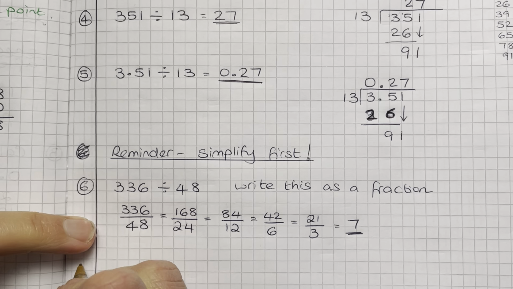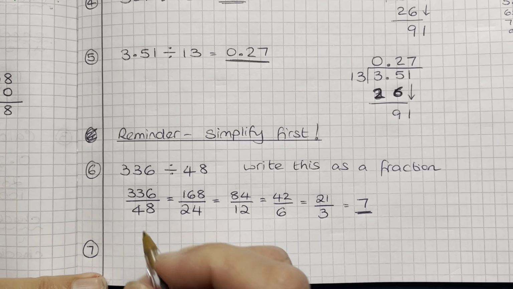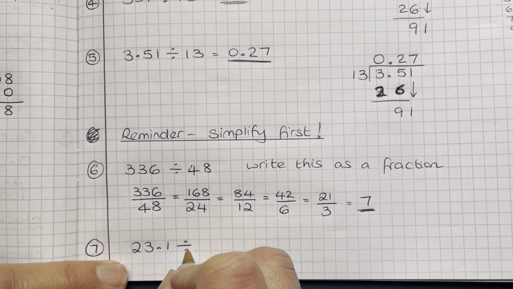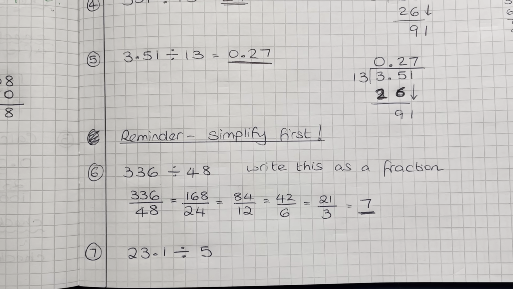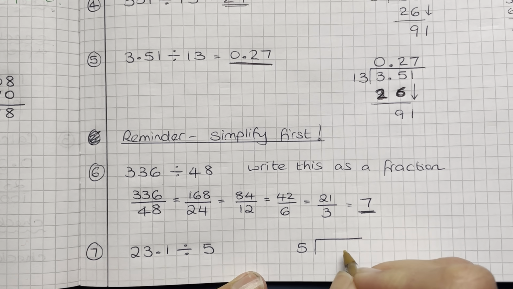Let's do one more question. See if I can squash it on the bottom here. Can you see? All right, so 23.1 divided by 5. Okay, it's just very slightly different. So I just want to make sure that you're clear on what to do here.